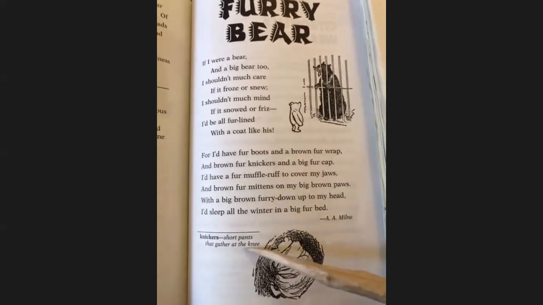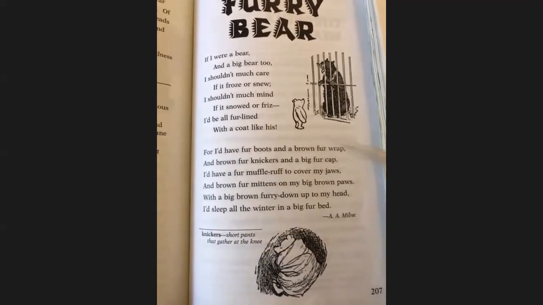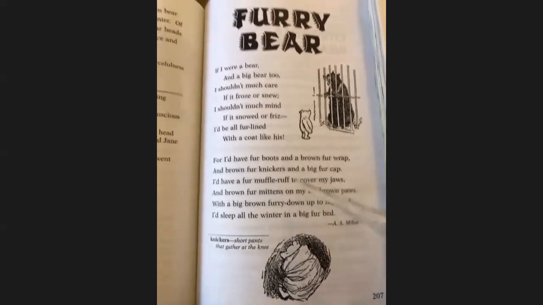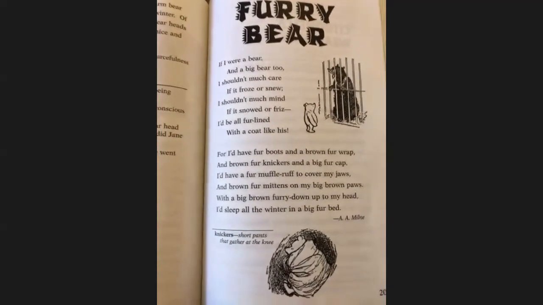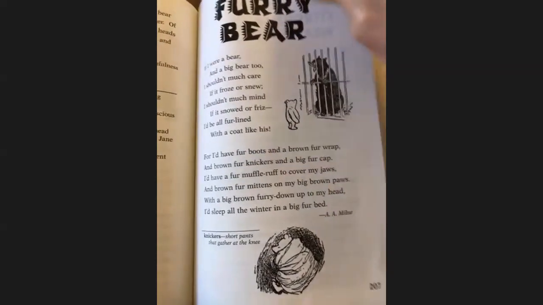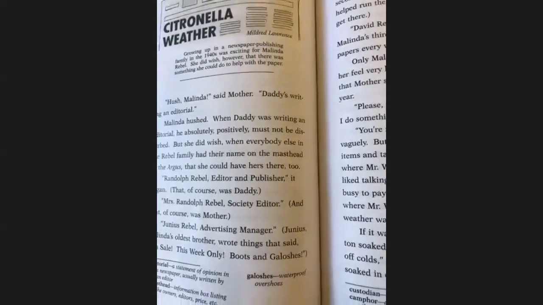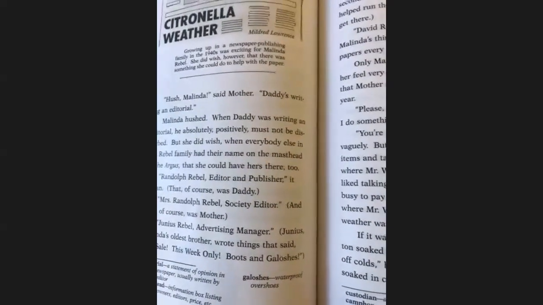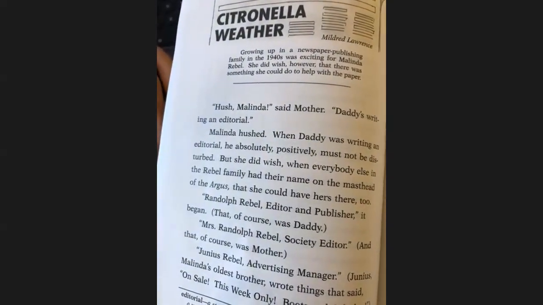Knickers are short pants that gather at the knee. Right, and there you have it. You won't have any more reading, just doing that and going over that. But next time you're welcome to read ahead to the next story, but that will be for the next time when we do that. All right?